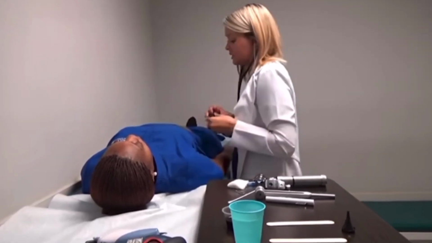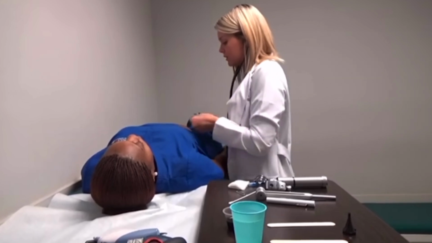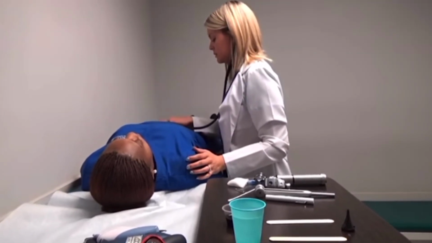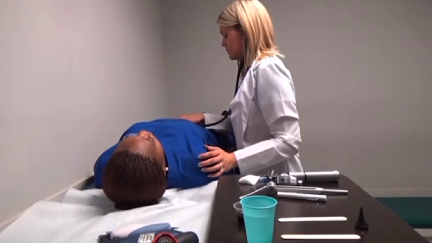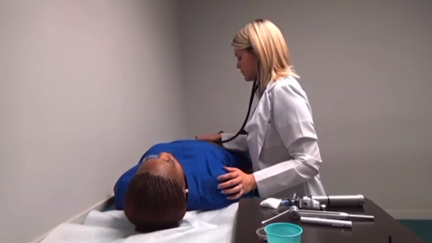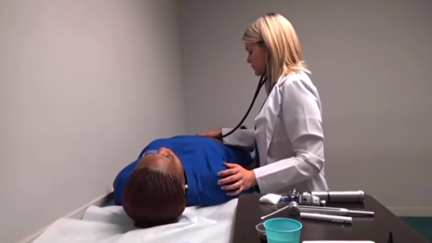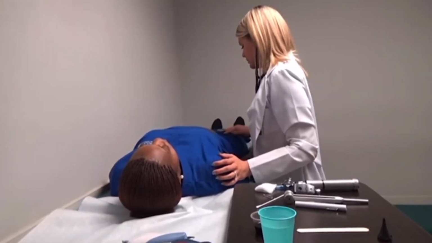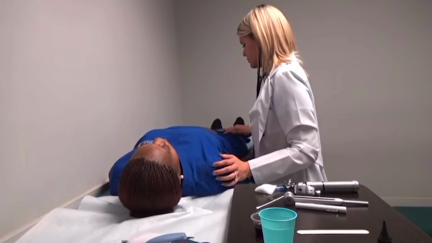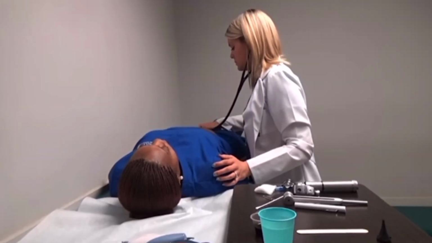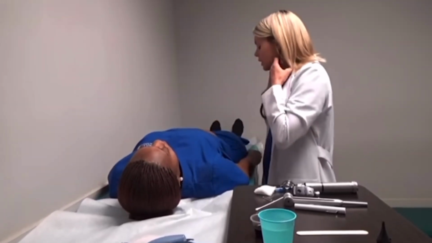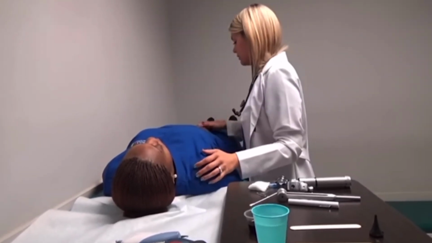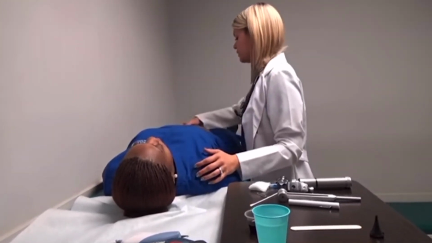Perfect. Then I'm going to listen for any bruits in your renal arteries. Good. Iliac. No bruits. Good. And femoral. Perfect. All right. Now I'm going to palpate for any inguinal lymph nodes, both horizontal and vertical.